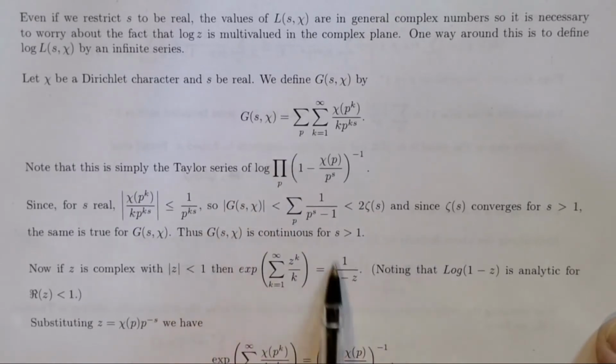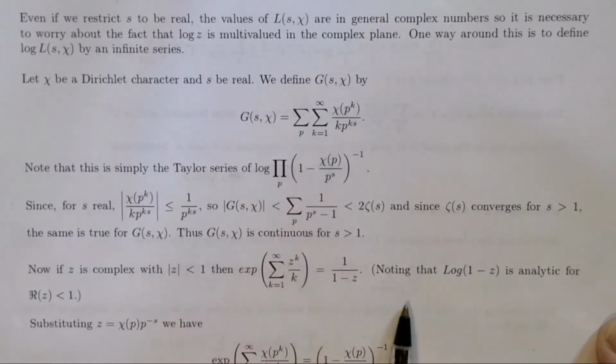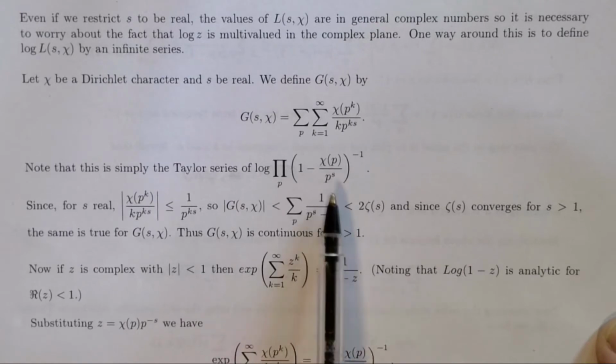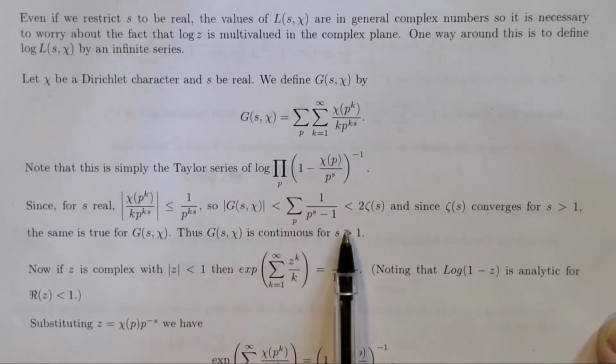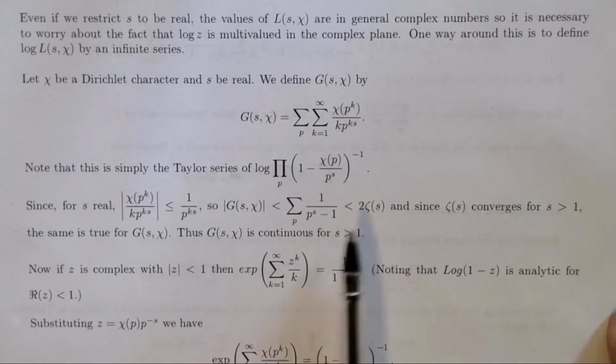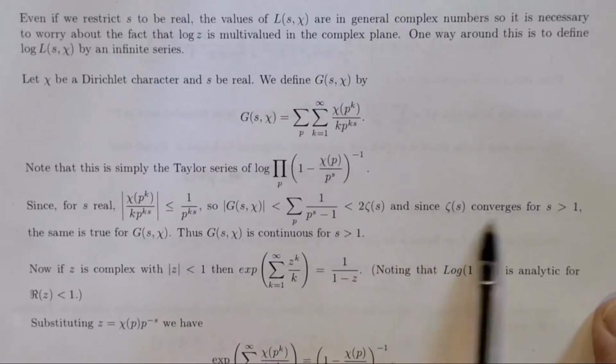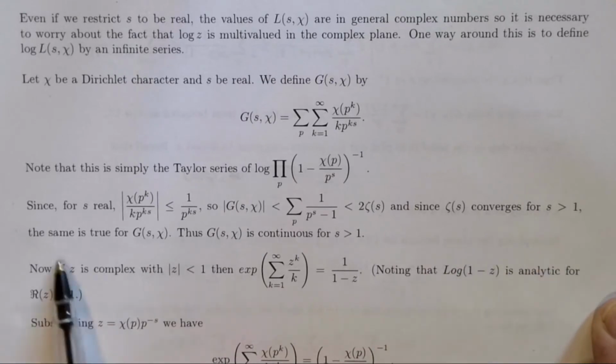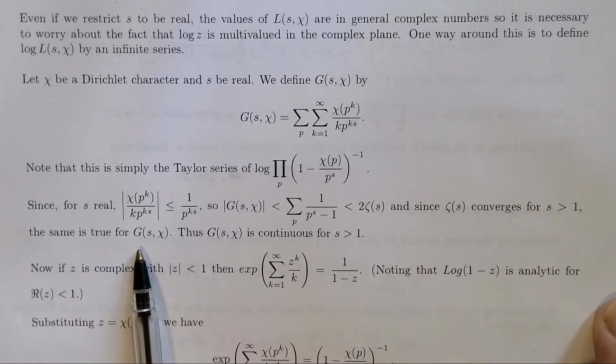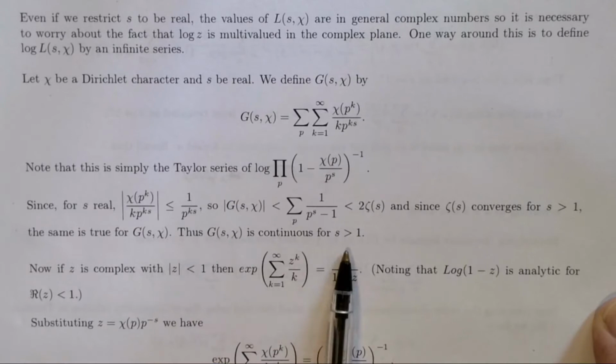It's just the sum over the primes, so from this it's just the sum over the primes less than 1 over p to the s minus 1, and that's just less than twice zeta of s. We've seen similar calculations in earlier sections. And now, since zeta of s converges for s bigger than 1, the same is true for G of s and chi. So G of s and chi is a continuous function for s bigger than 1.